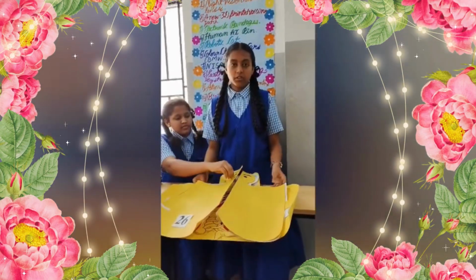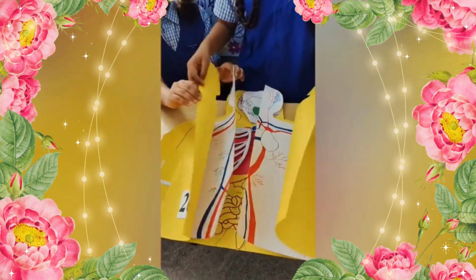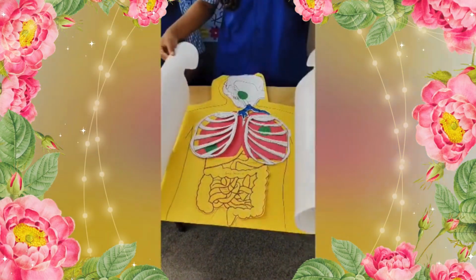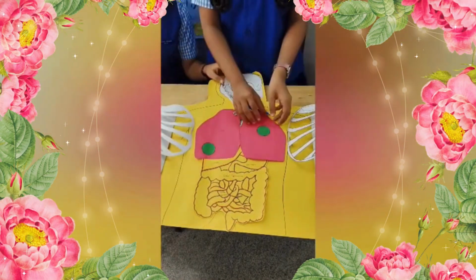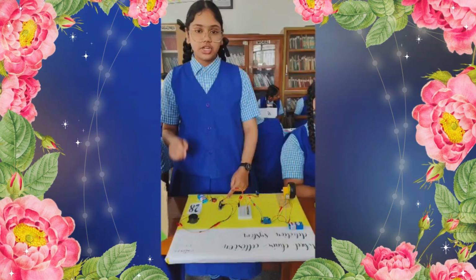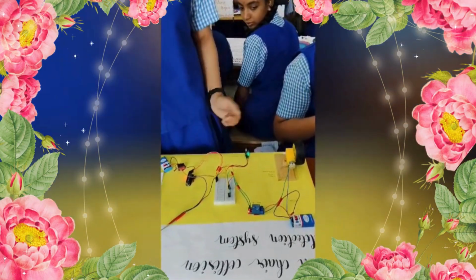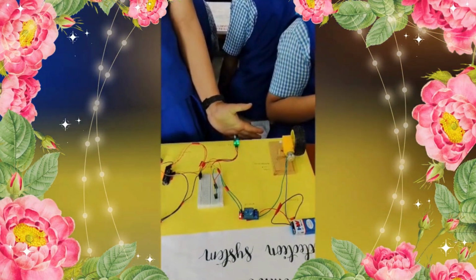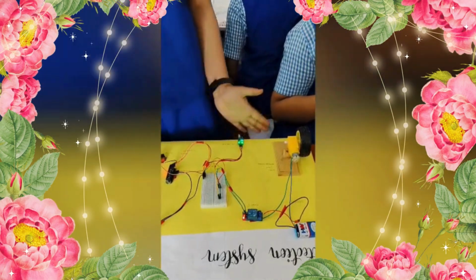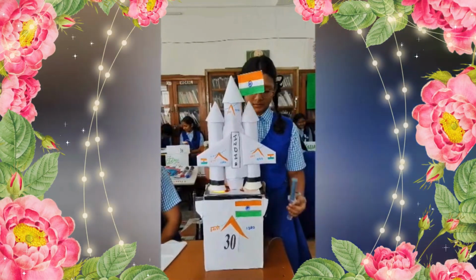I'm representing a model of the brain. This represents the organs of the human body, like the blood circulation system, ribcage, lungs, nostrils, skull, and brain. When on, it works using the IR sensor. If any obstacle comes in front of it, it detects the obstacle and stops. And this is the model of the environment. Let's see how it works.